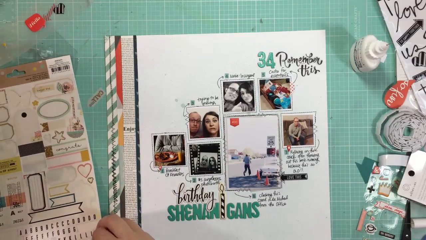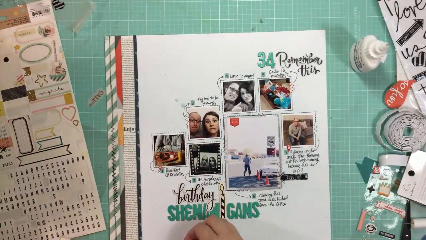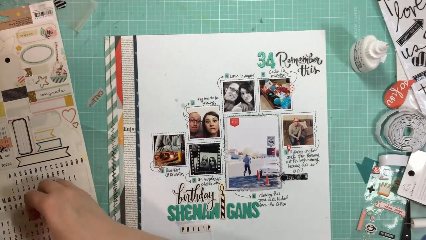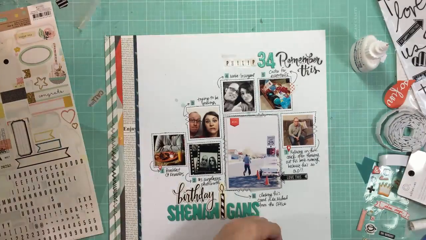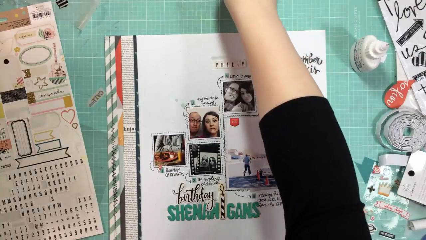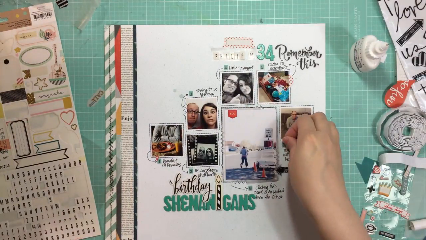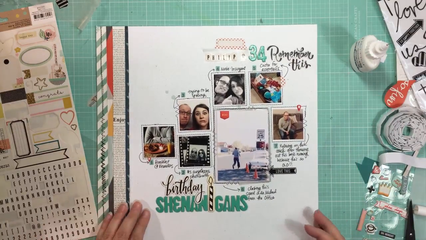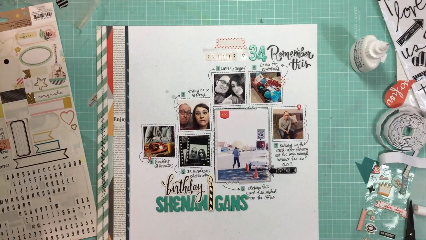And I am going to include these letter stickers from the Maggie Holmes Crate Paper confetti sticker sheet. I am using those little letters to spell out Philip and use an @ symbol. So it says Philip at 34. And then I'm going to play around a little bit with the embellishments on the page and just moving around some of those puffy stickers. I just want a good balance of the color.